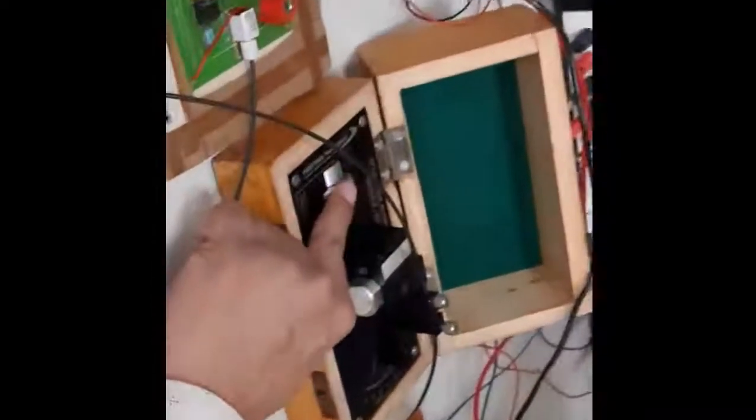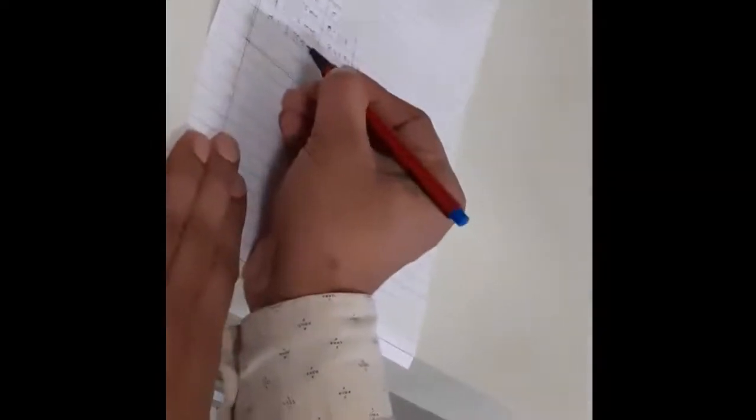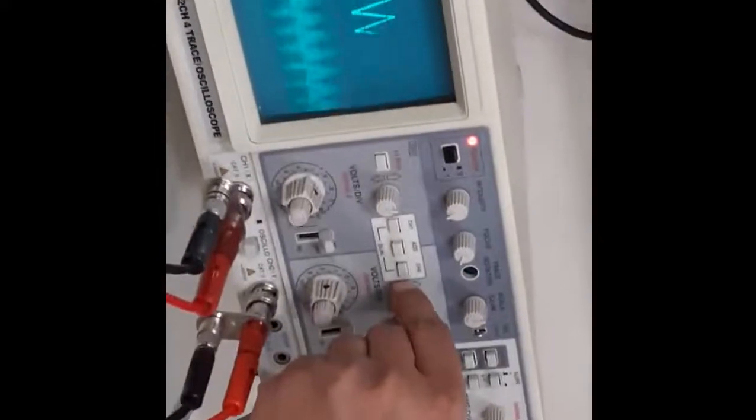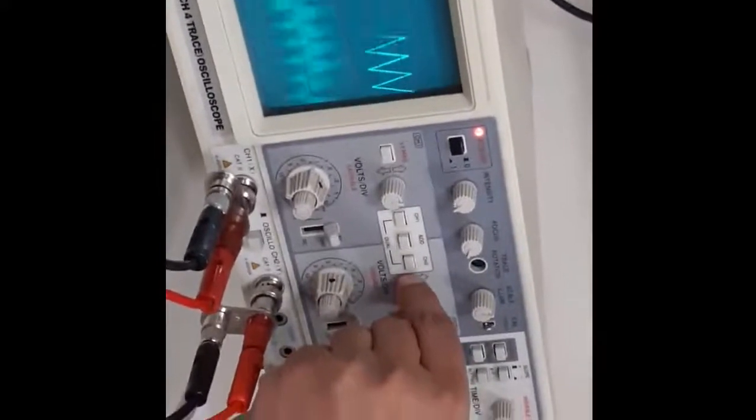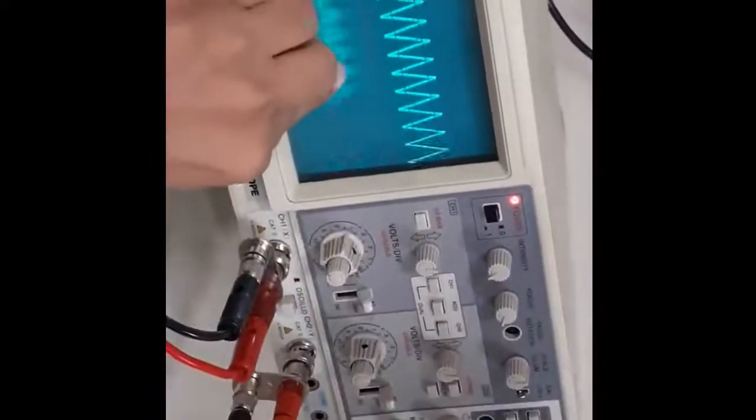Now again I will increase the end gap displacement, and I will make this d equal to 3.75 millimeters, and now I will calculate the output voltage. Let me adjust it. It's coming about 1 division, 2 division and 2.2 divisions.